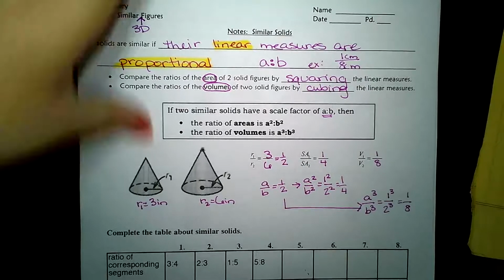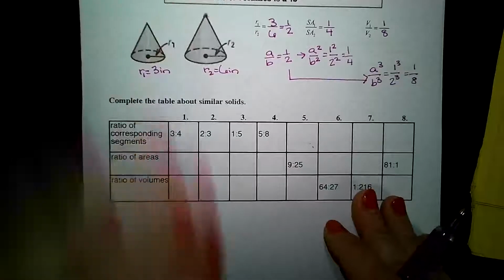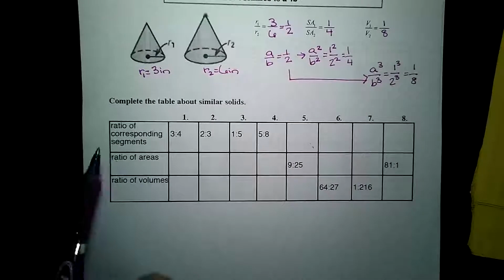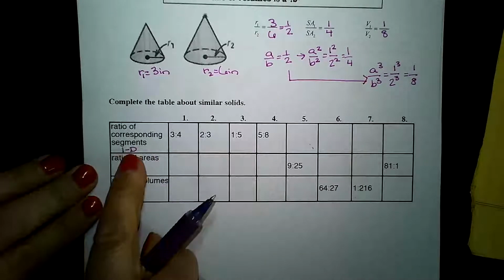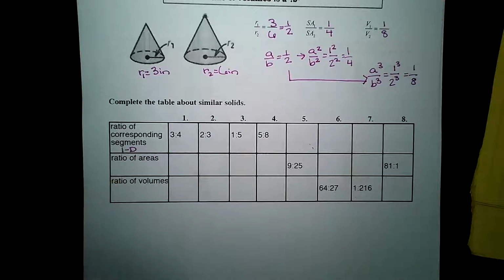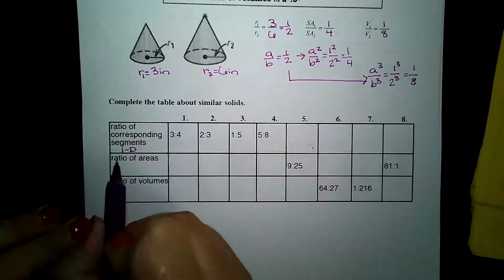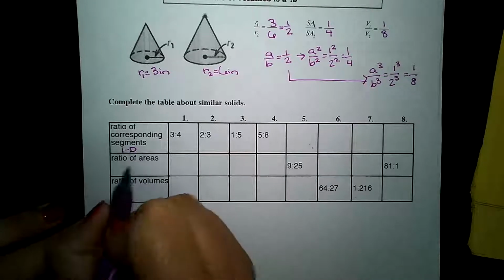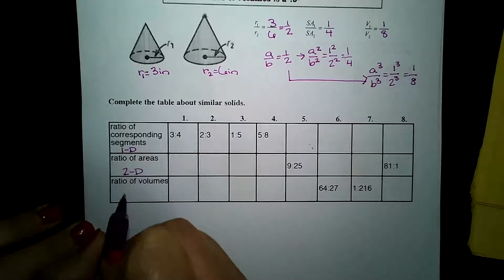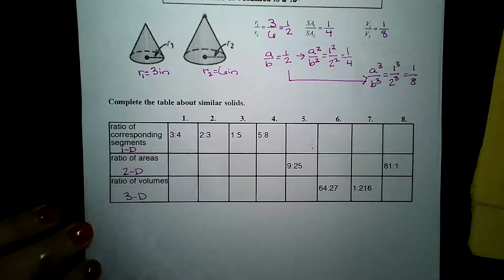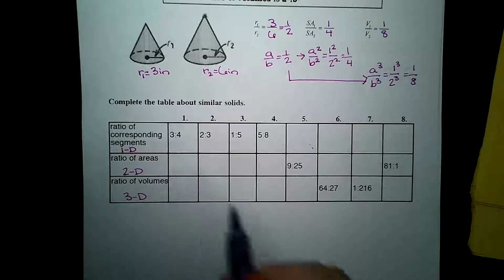Let's do a little practice with this. Here we're given the ratio of corresponding segments. This is 1-dimensional. This is linear length. If I measure a segment, we're going to compare that to the ratio of the areas, which is 2-dimensional, and also to the ratio of the volumes, which is 3-dimensional.